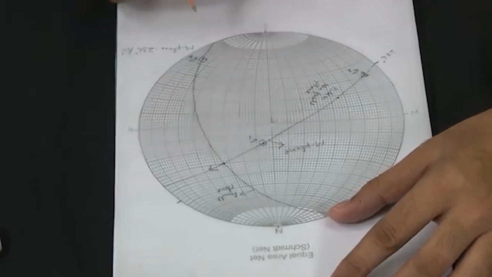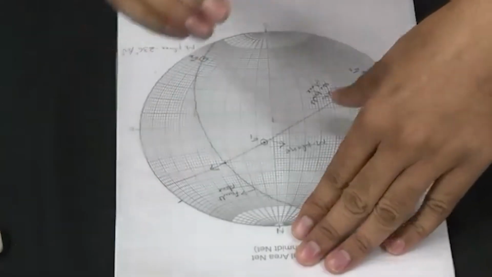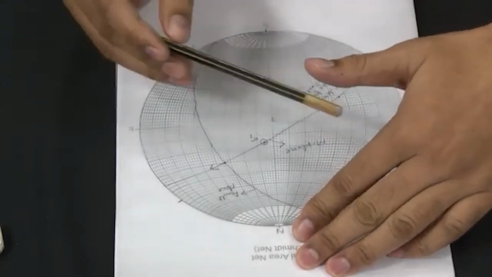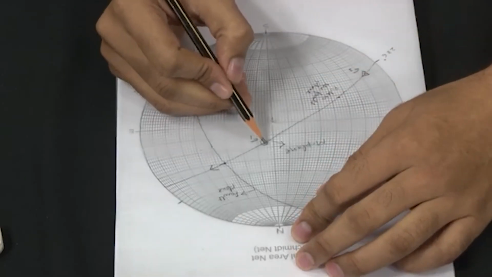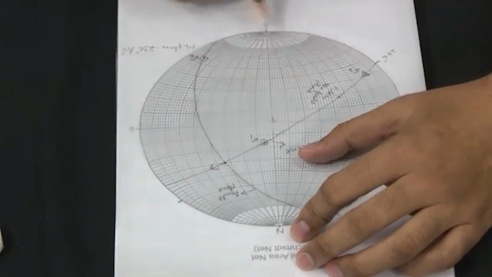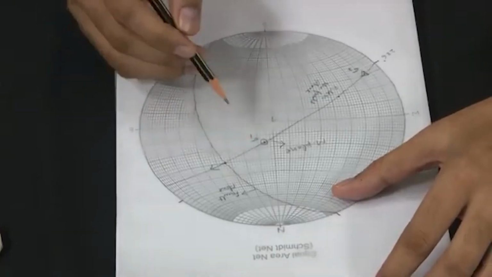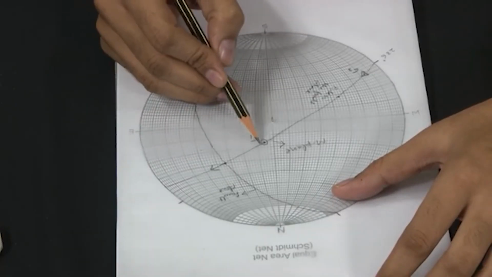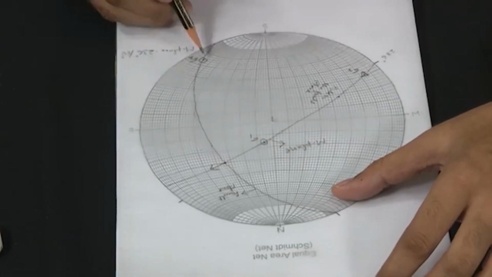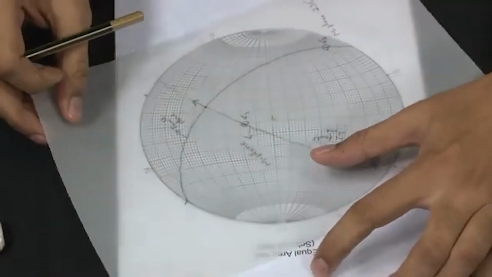And what are the values of sigma 1, sigma 2 and sigma 3? Since this is a normal fault, in a normal fault we know that sigma 1 is vertical and sigma 2 and sigma 3 will be horizontal. So, the plunge of sigma 1 should be at a higher angle and the plunge of sigma 2 and sigma 3 should be lower. In this plot we see that sigma 1 is at a higher angle and sigma 2 and sigma 3 are at a lower angle, almost horizontal. So, we will count the trend and plunge of sigma 1, sigma 2 and sigma 3.